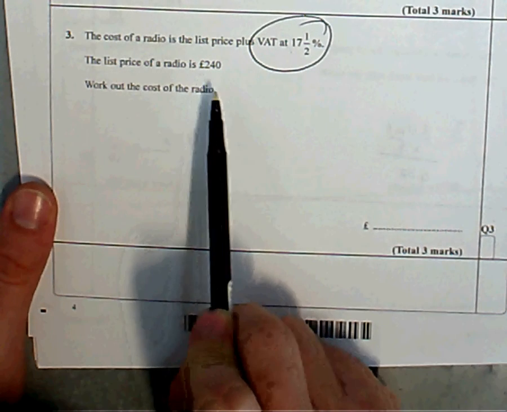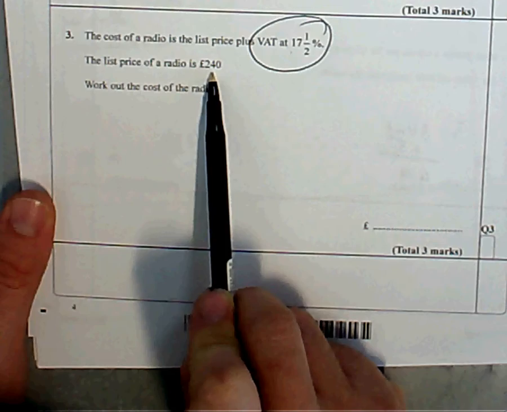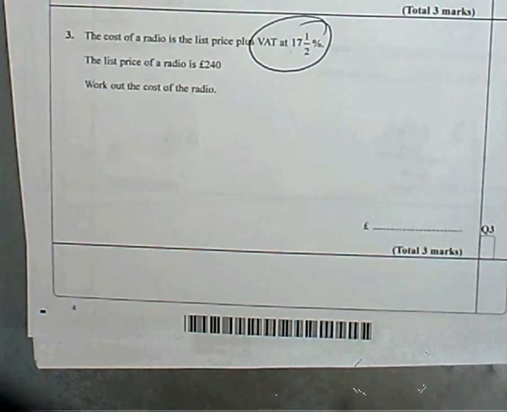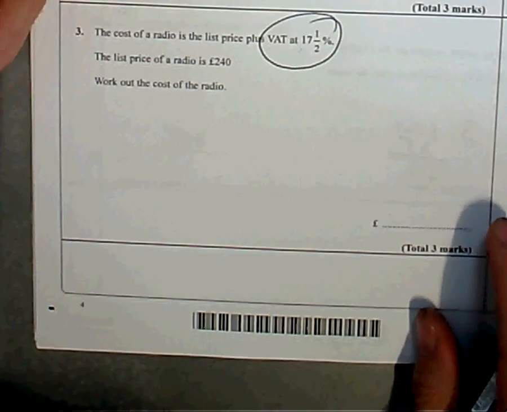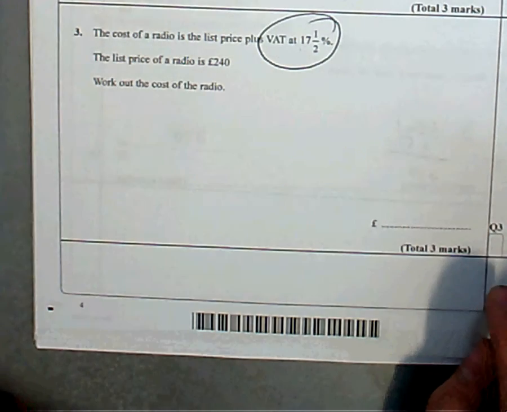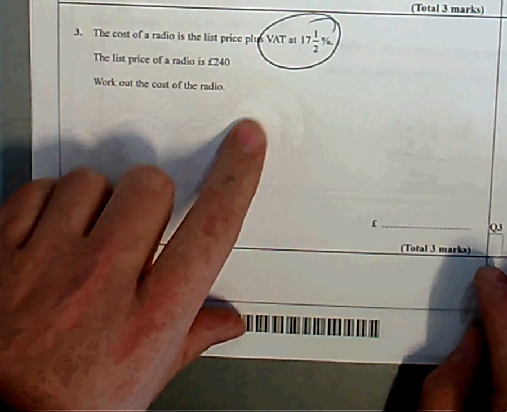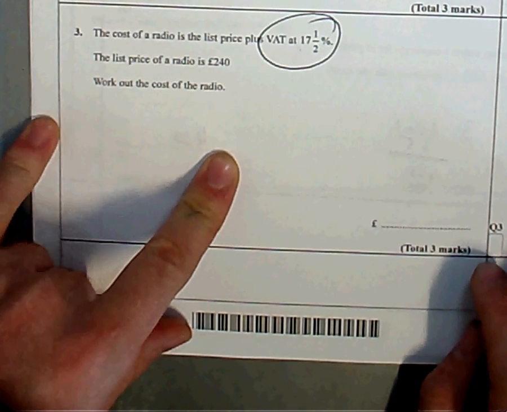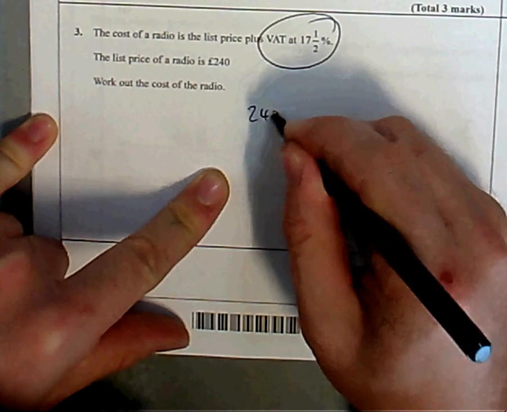Companies, including schools, when we want to buy equipment, sometimes we have to pay VAT on top because the price is not included. So this is an example where a company may want to buy a radio, and they have to add the VAT on top to get the actual price. So the list price is £240.